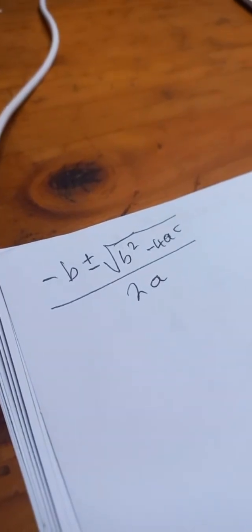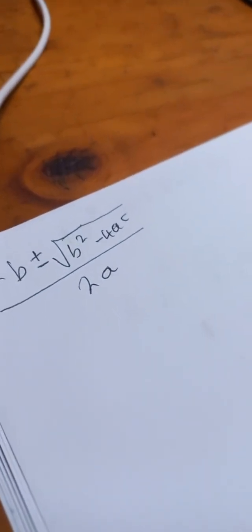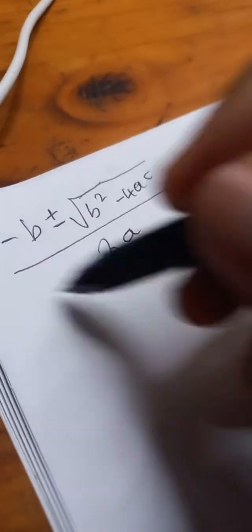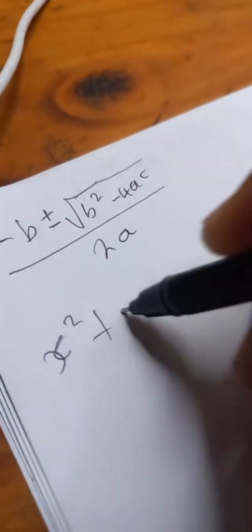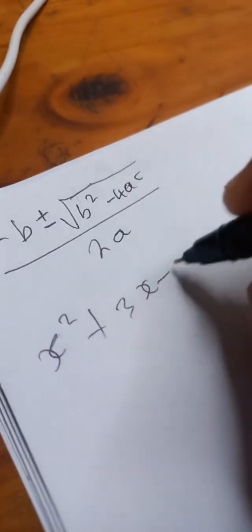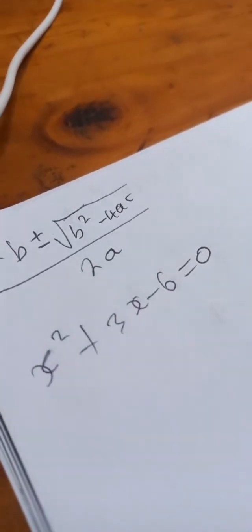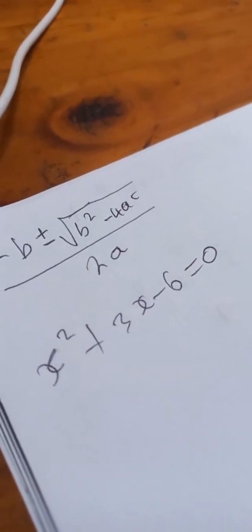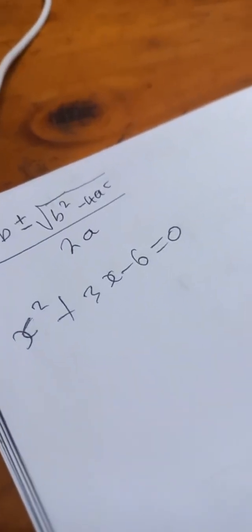This is the quadratic equation, and that is the formula to solve it. You are given x squared plus 3x minus 6 is equal to 0, and we need to solve this using the formula.